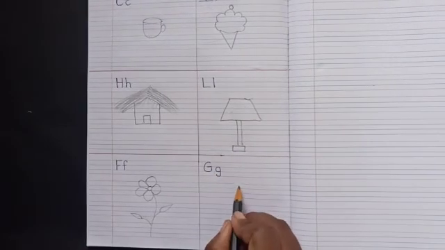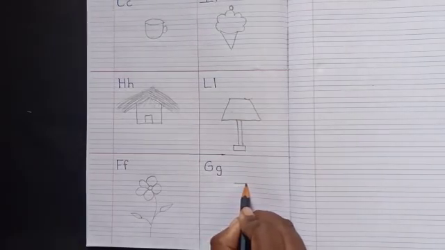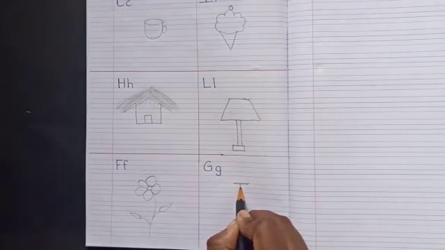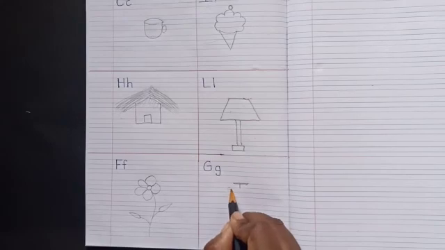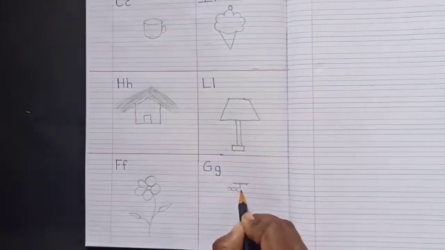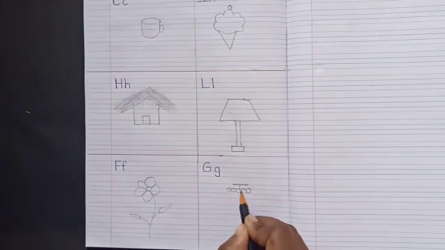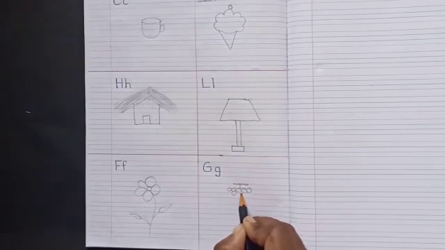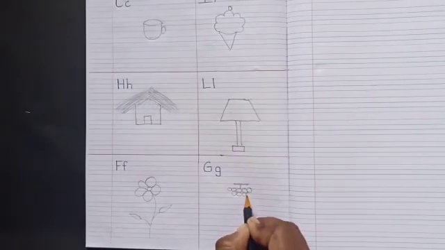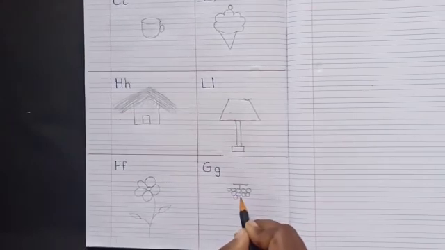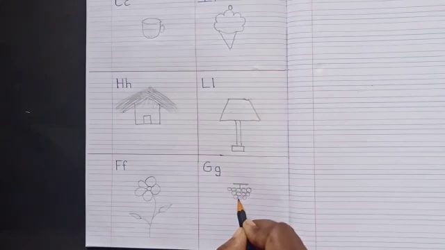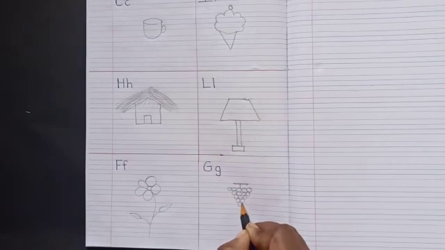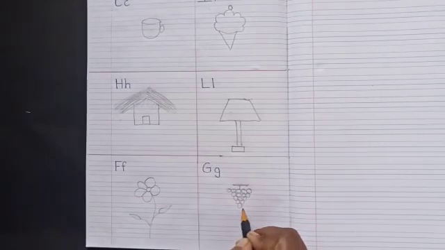So, we'll draw grapes here. G for grapes. For that, we'll make a slipping line like this, a standing line from the middle, and then we'll make 5 circles like this. 1, 2, 3, 4 and 5, joining each other. Then we'll make 4 circles below it. 1, 2, 3 and 4. And then we'll make 3 circles. 1, 2, 3. Then 2 circles. 1, 2. And at the last we will make 1 circle. So, what is this? Grapes.